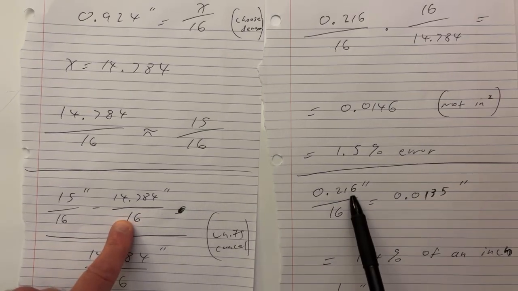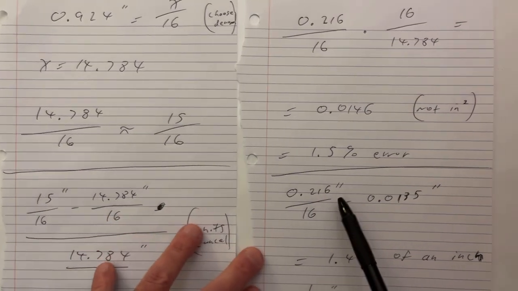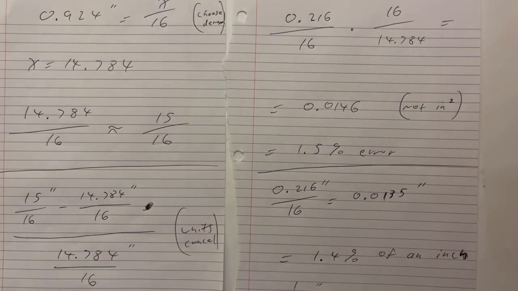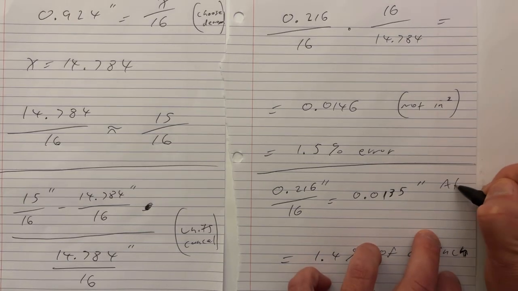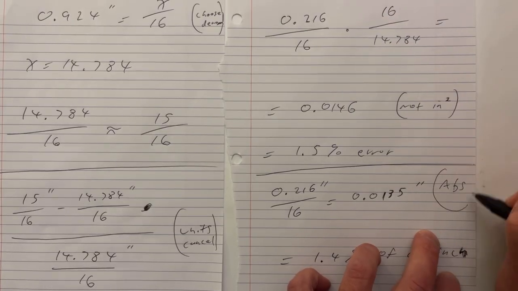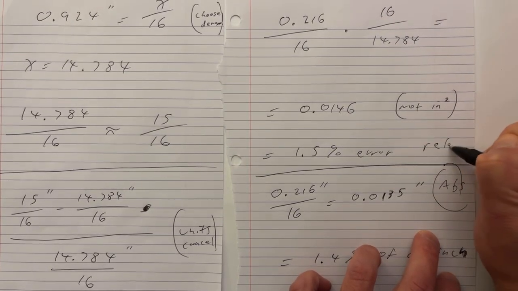You take this over to here, we'll get 0.21616 of an inch. Notice we get to keep our units there. So now we are off by 0.0135 inches. This is our absolute error. I should have written that here. Absolute right here, and I'll call that relative right here.